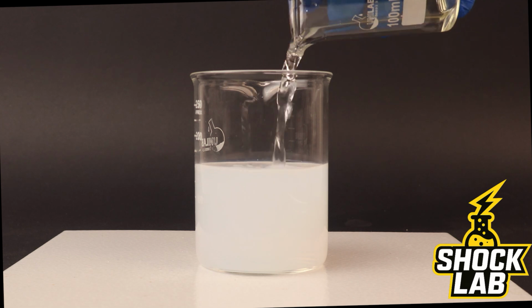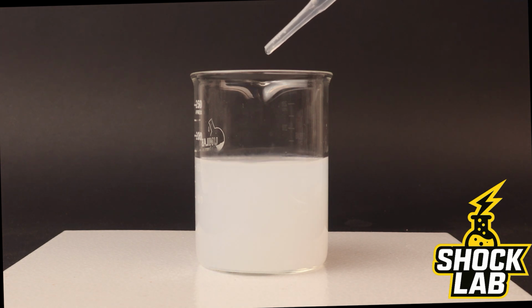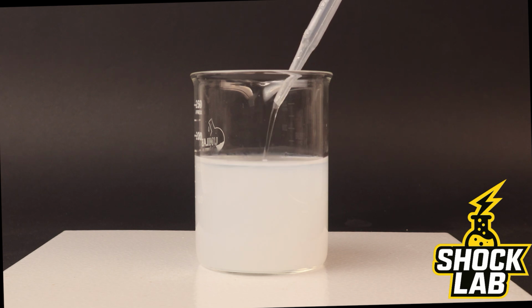Within seconds, the entire solution turns cloudy as millions of tiny silver chloride particles form throughout the liquid. This reaction happens almost immediately because silver ions combine with chloride ions to produce silver chloride, a compound that is practically insoluble in water. At this stage, it looks like the reaction is complete.